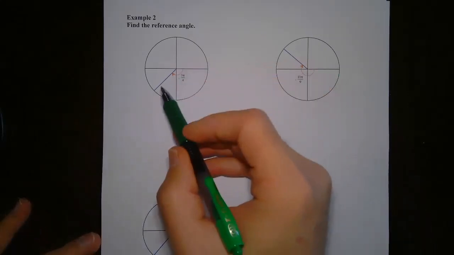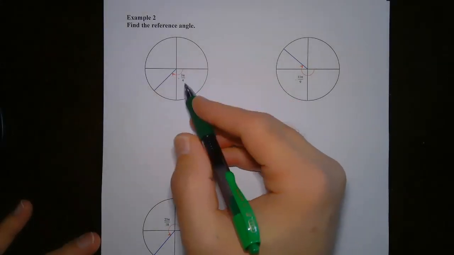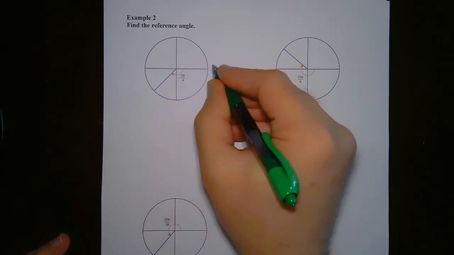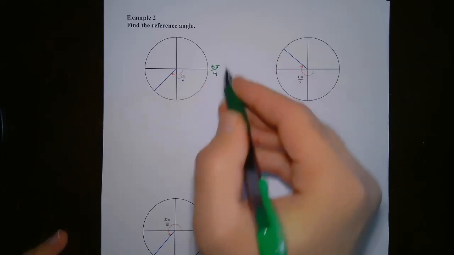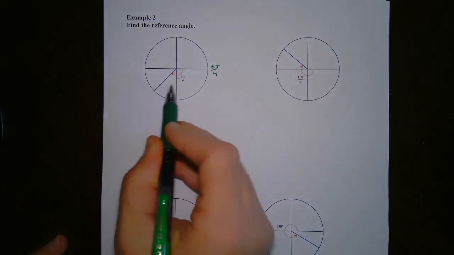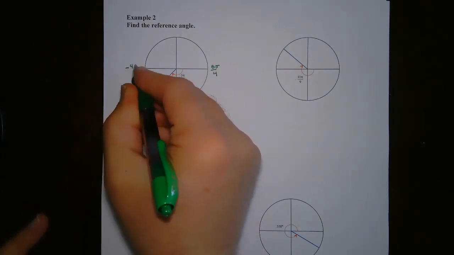This is my terminal side, and this is my angle of rotation. I'm looking at my denominator and it's 4, so that makes this 0 pi over 4. And right here, this would be negative pi, or because I'm counting by fourths, negative 4 pi over 4.